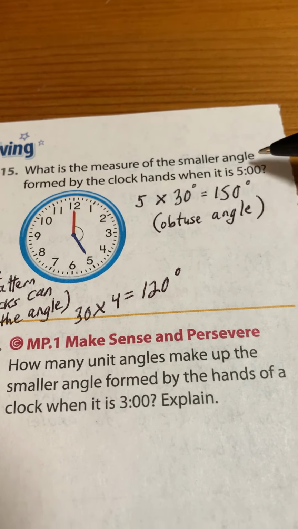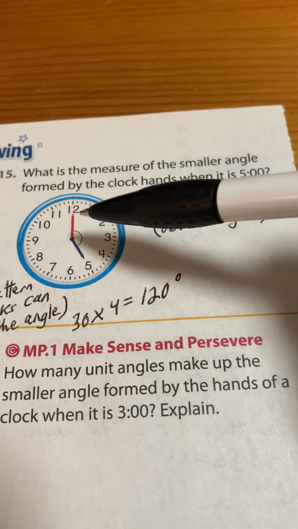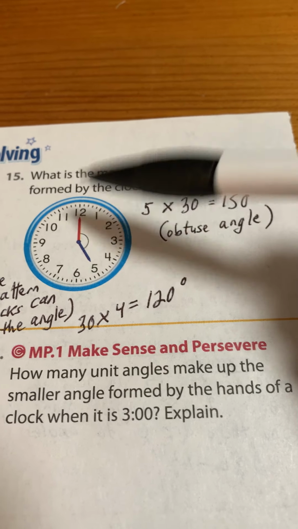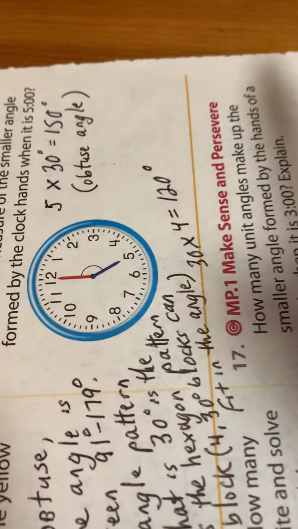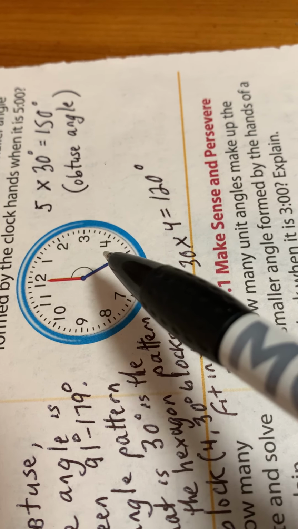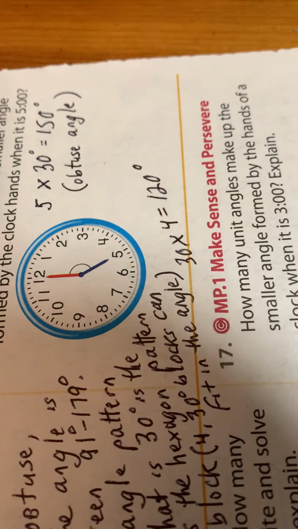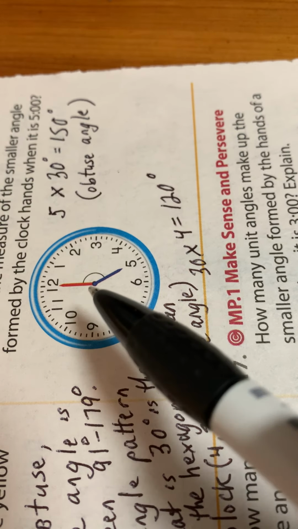What is the measure of the smaller angle formed by the clock hands when it is at 5 o'clock? So there's the angle right there. As you can see, I'm going to turn it. It's obtuse, and you can fit 5 pattern blocks in there. That would be 30 degrees times 5, which is 150, okay?